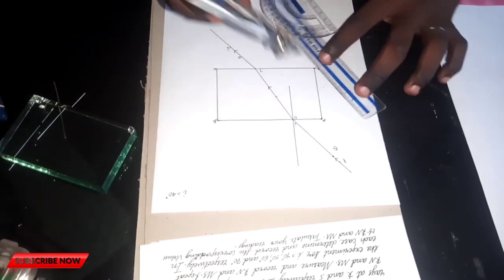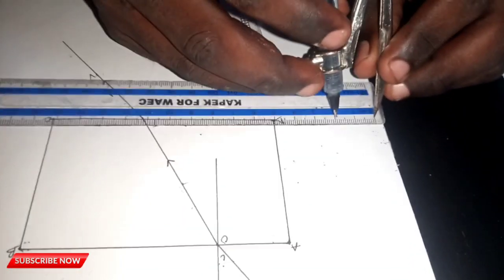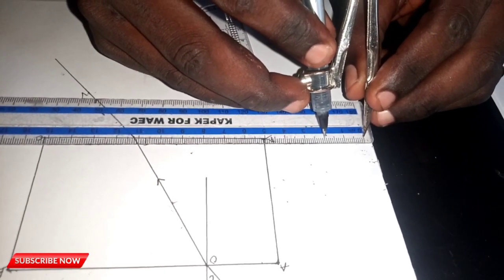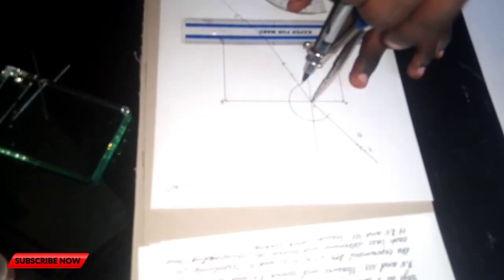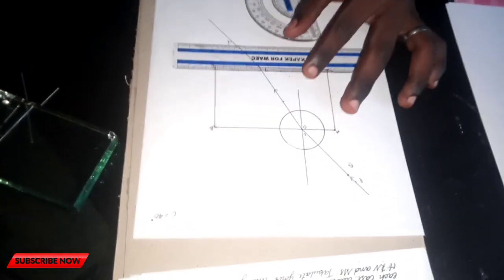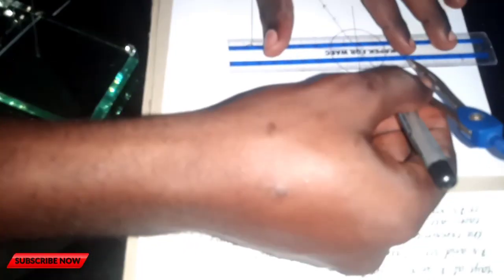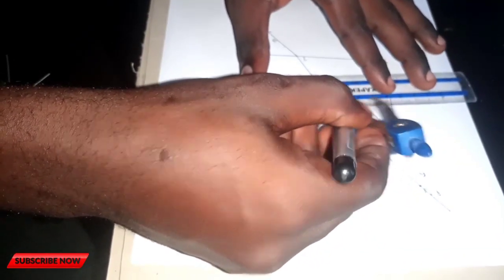So the next thing is to pick my circle. Don't forget 2 centimeter is what we started with. So if you have been using 3 centimeter or 1 centimeter, stick to it. So here is my 2 centimeter, and I will draw my circle perfectly. So here is my circle. The next thing is for me to draw the perpendicular line like this. So I will also do the same thing to this like this.